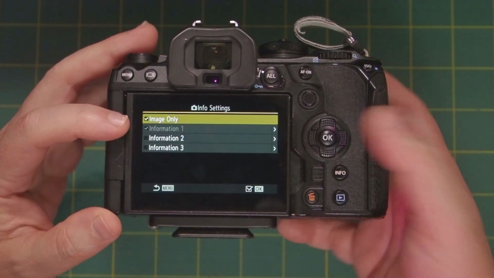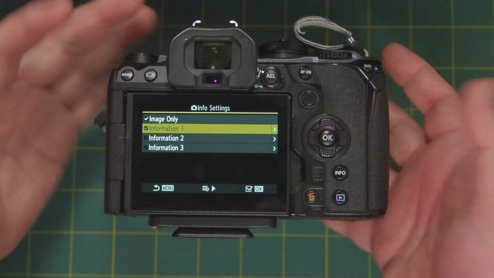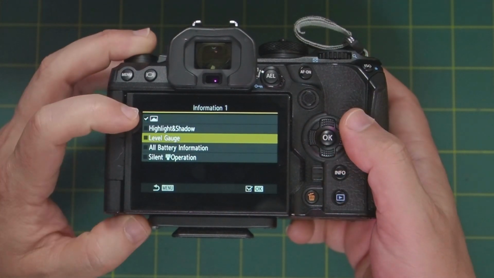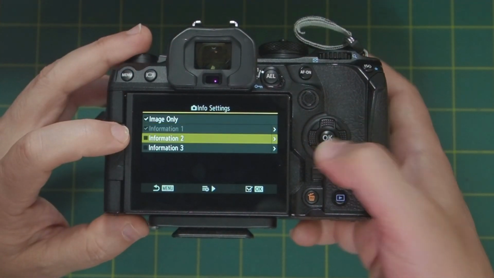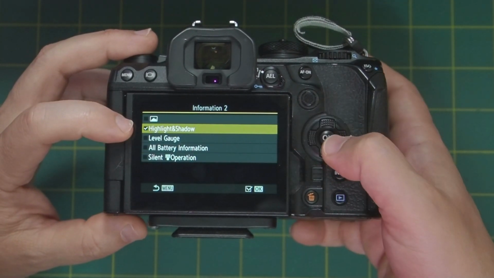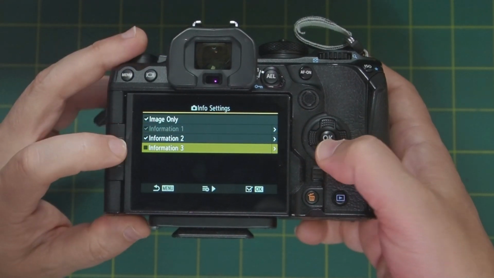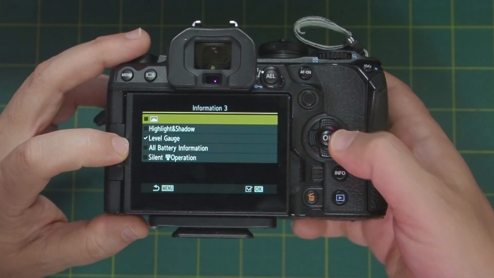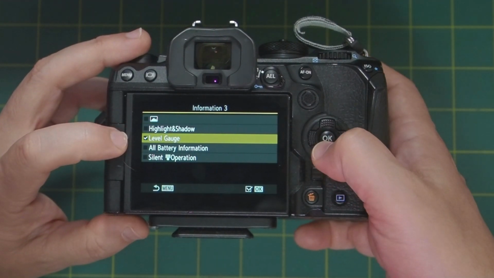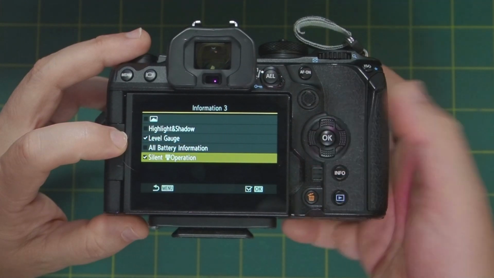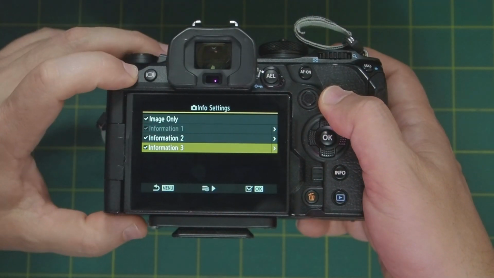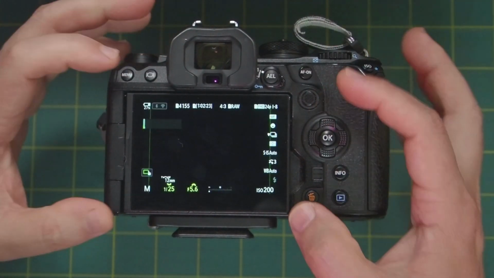All right, let's go back into the menu, and then if we just carry this logic forward, let's go back into information panel 1 and turn off everything except the histogram. We're going to activate information panel 2, and we have highlight shadow activated. We'll activate information panel 3, click over, and for this page I have the level gauge set, but let's select the silent operation instead, or in addition to the level gauge, and then go back out to the live view.